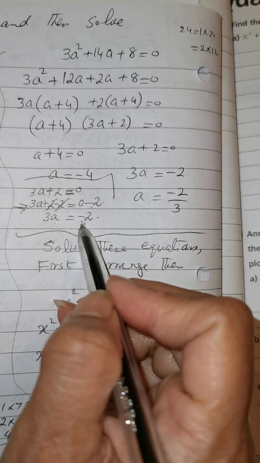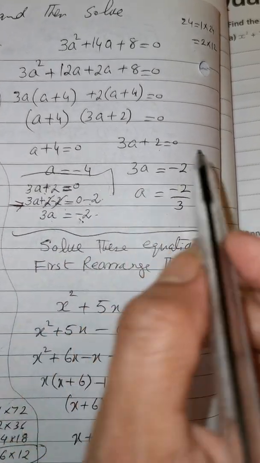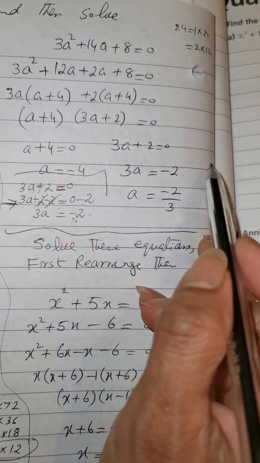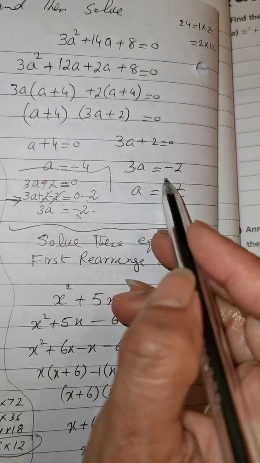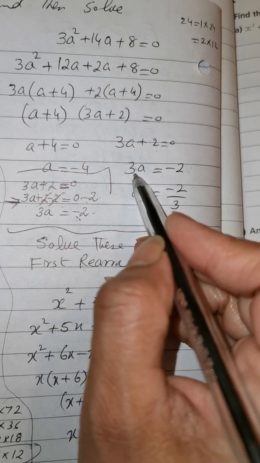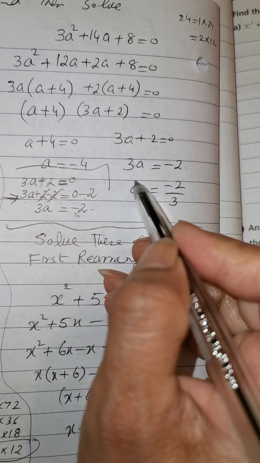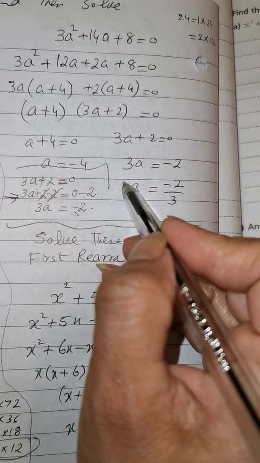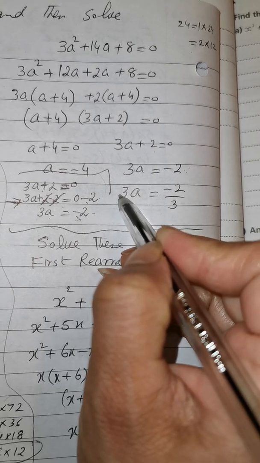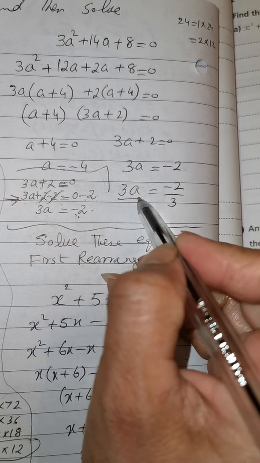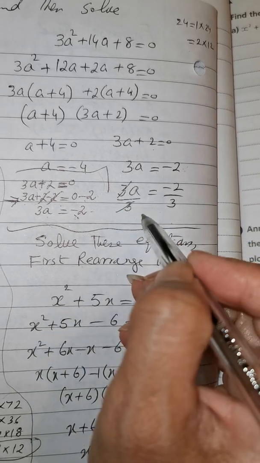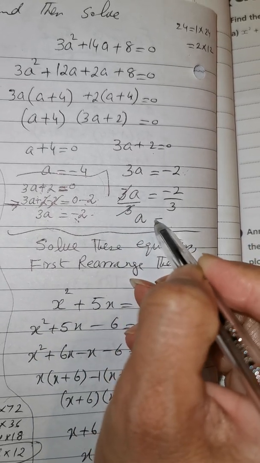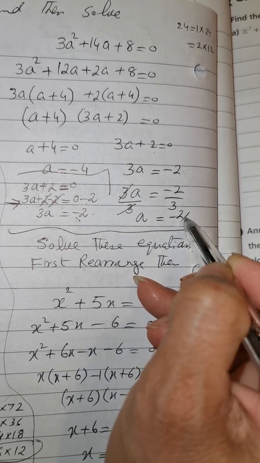So this procedure is going on when we say we will take this value to the other side and it will change its sign. You should know about it, right? Similar is the case when here is 3a is equal to minus 2 and I need the value of a. So whatever is multiplying by 3, I will divide it by 3 on both sides. Here they will cancel each other and the answer will be minus 2 by 3.